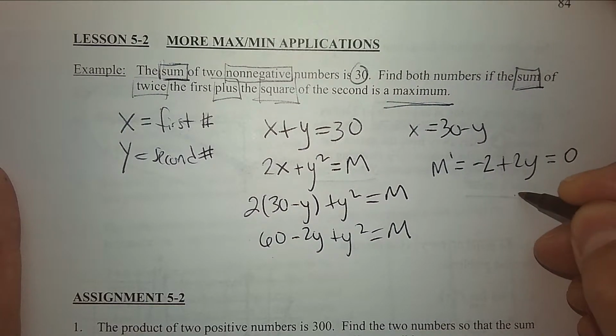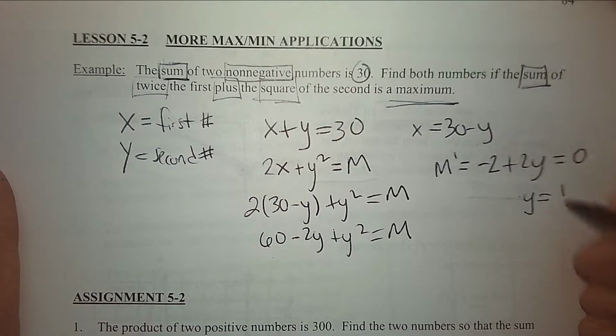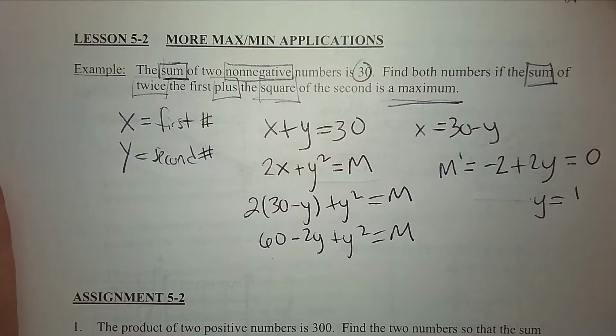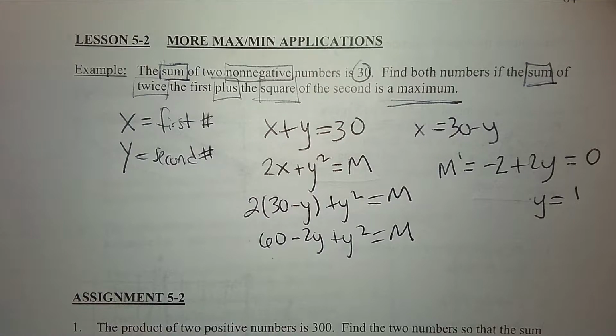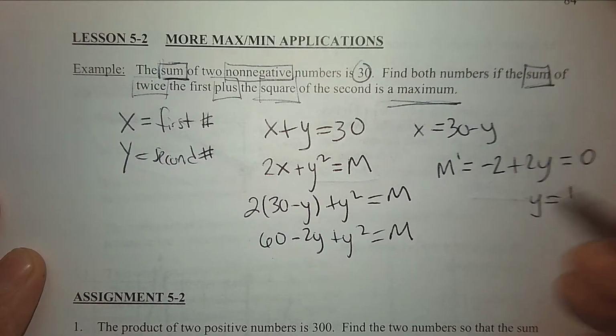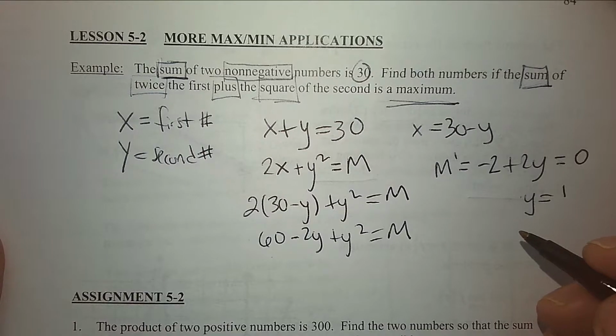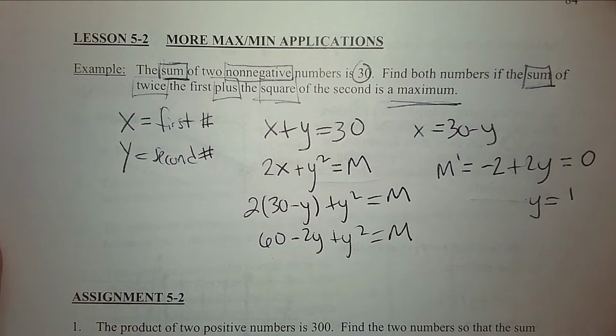So what does y equal? 1. Okay. Now what? What do you think the domain for y is?